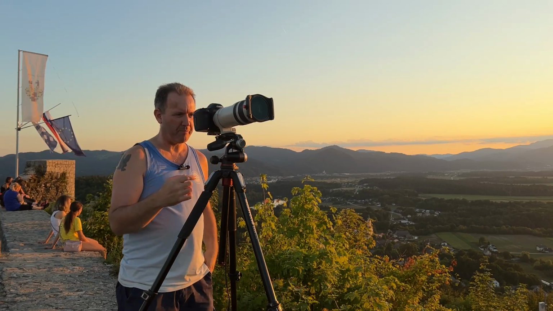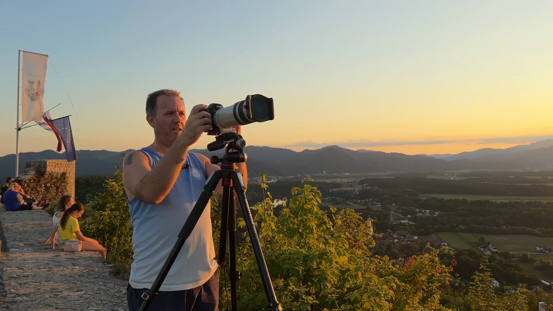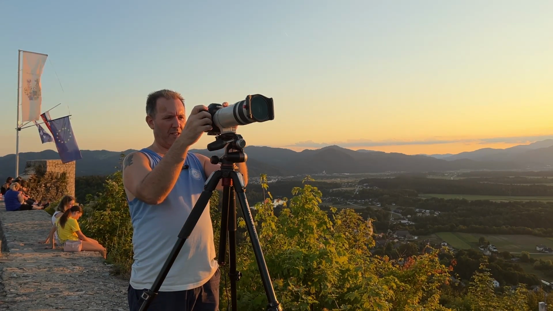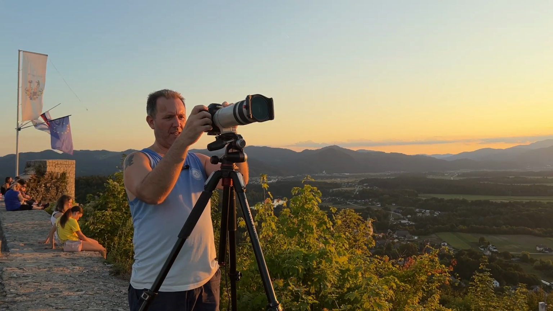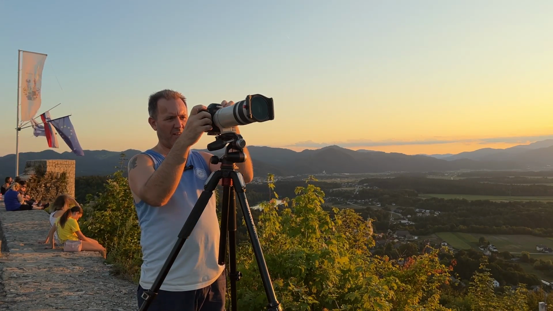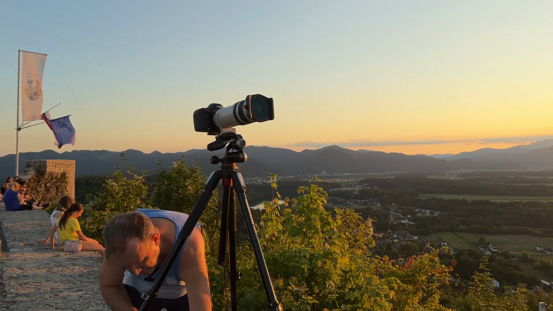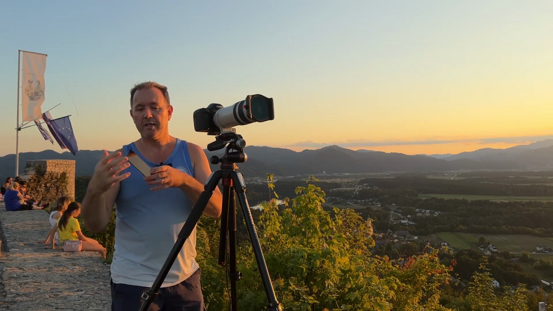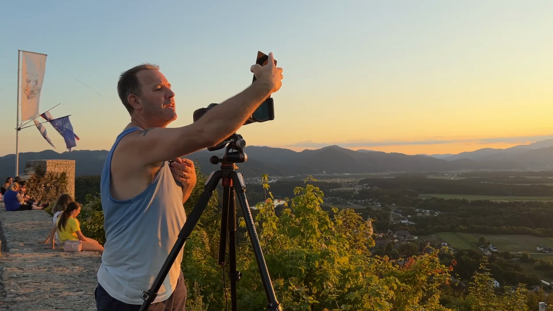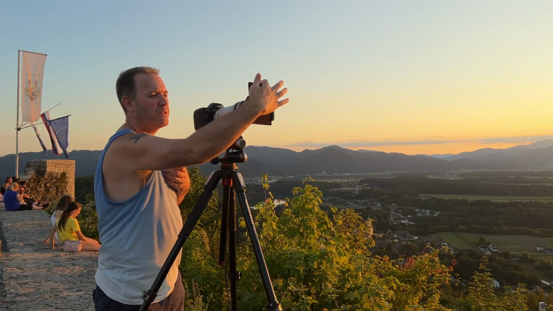Now flick it to manual. I can take another quick light reading and slide the filter back on again. That easy. That's what I love about these square filters.